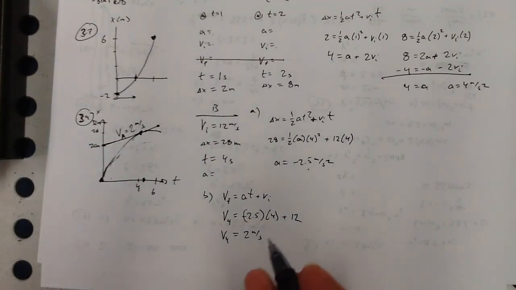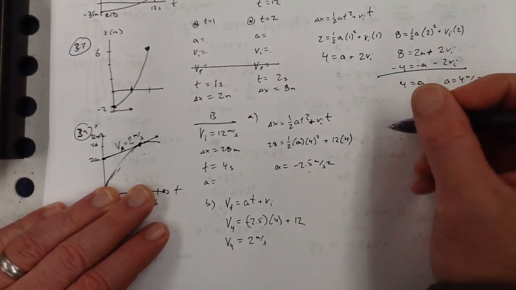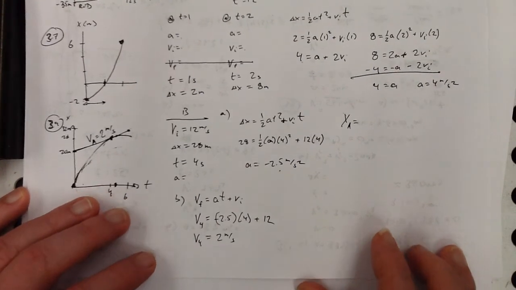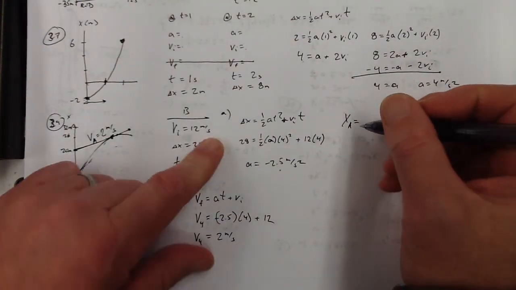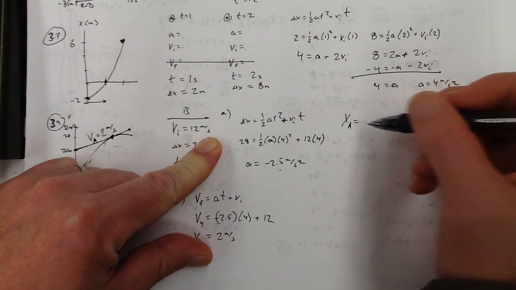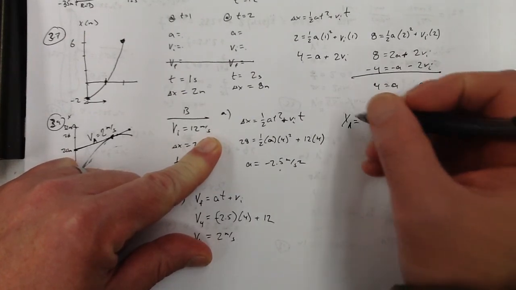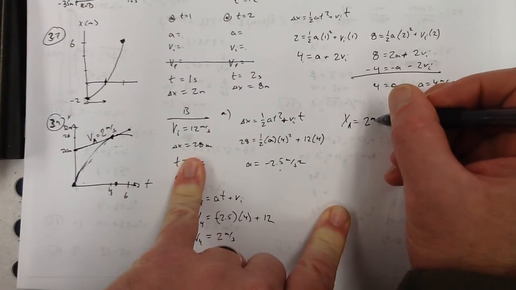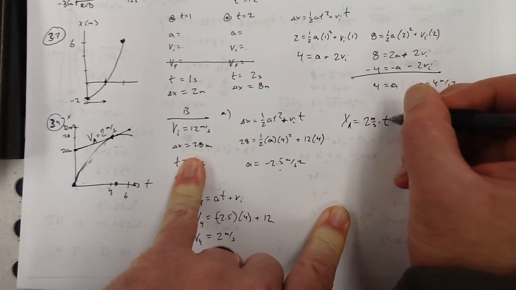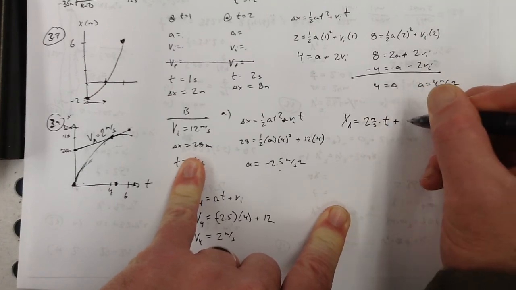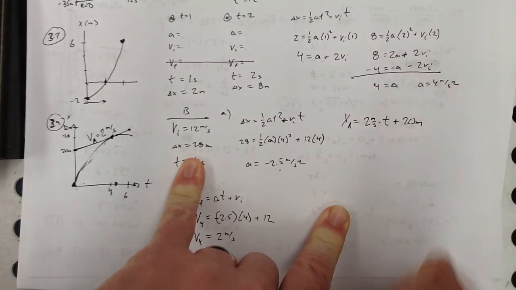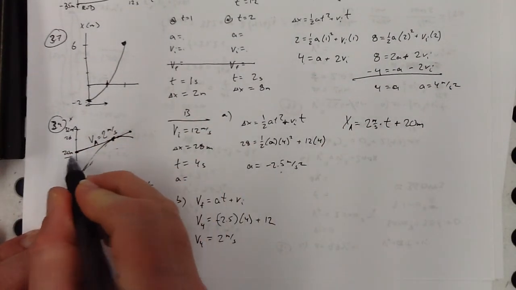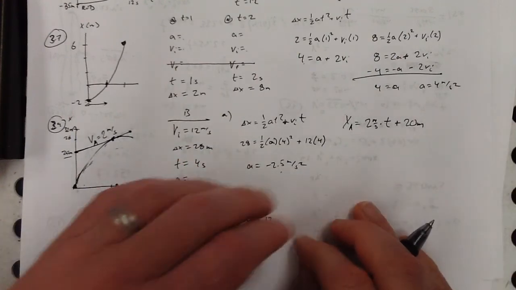All right, so what are the position equations for the two cars? What's the position equation, or position function if you want, for car A? Well, for constant velocity, position is equal to the constant velocity, which is 2, times time plus initial position. Right? That's like y equals mx plus b. There's the line right here. There's the intercept, there's the slope, that's it.